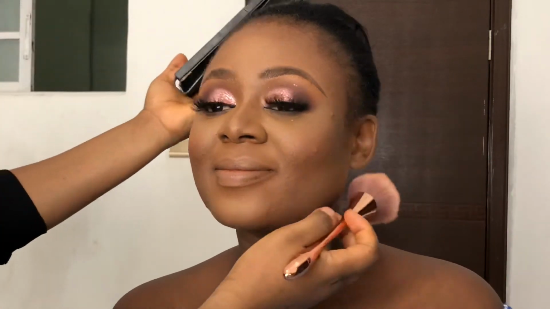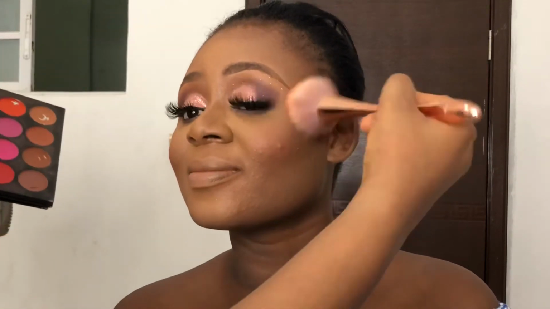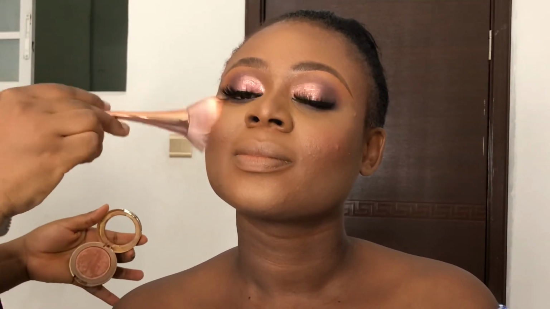And then after doing that, I went ahead and applied blush from this blush palette, which is from Classic Makeup USA. I love the colors on this blush palette, and since we're going for the proper Owambe look, we're going to be making it more colorful and more loud.